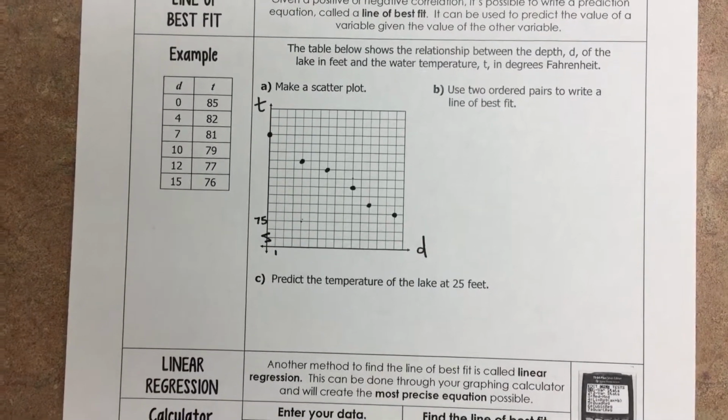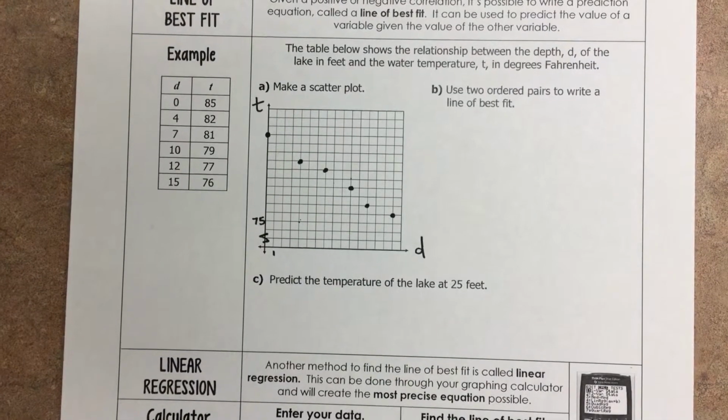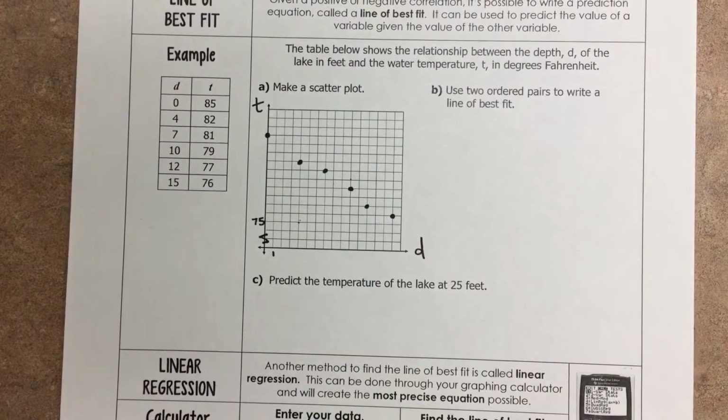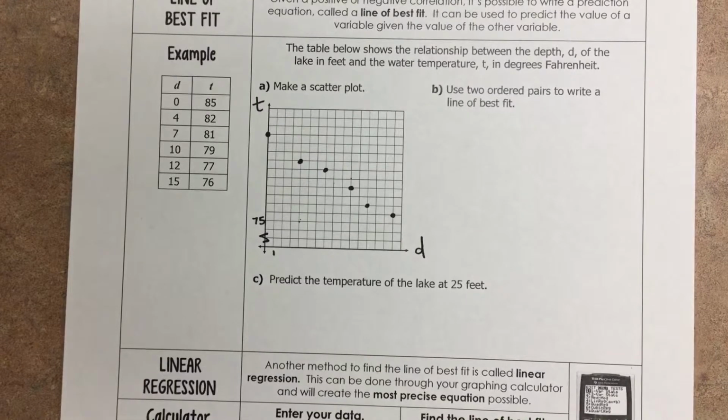You can see that there's definitely a negative trend as it goes through. And so part B, we're gonna do something called the line of best fit. So we are gonna pick any 2 points that we want, and we're gonna figure out how to make a line out of those points.